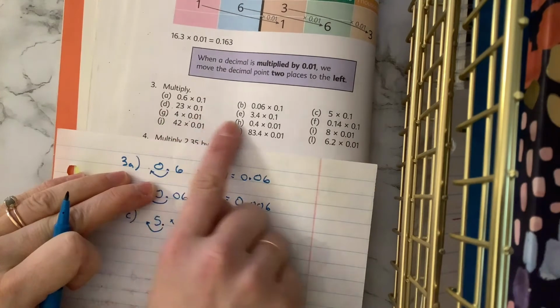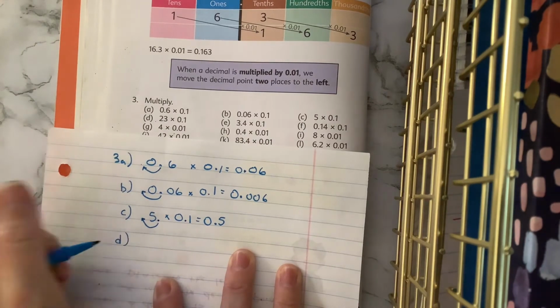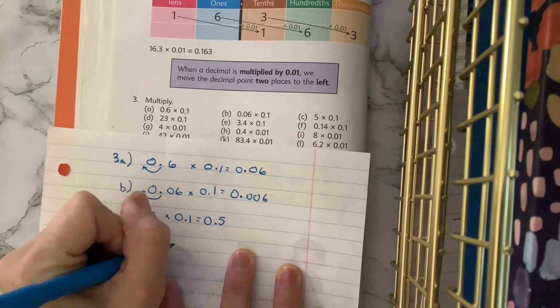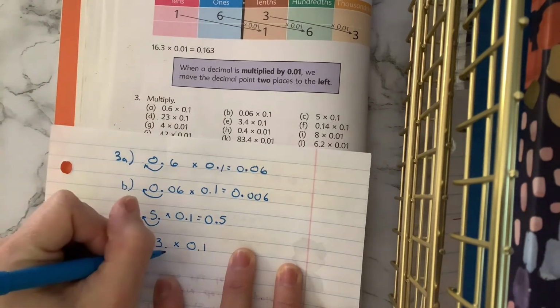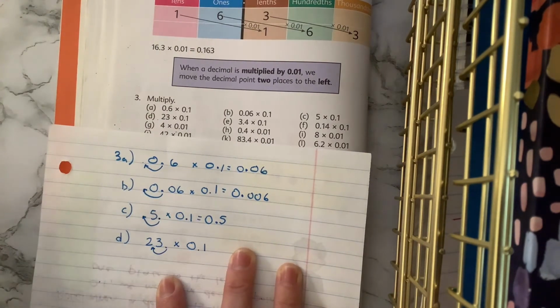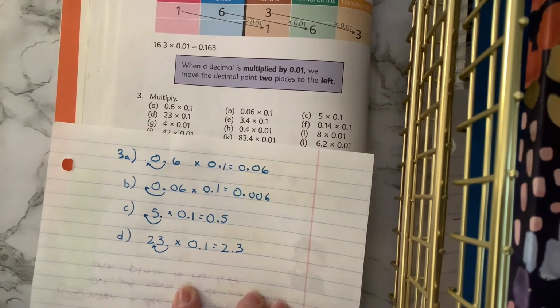So fifth graders, go ahead and pause, try D, E, and F. Come on back and see how you did. So for D, again, we have to imagine that that decimal point is at the end of the whole number. We move it 1 to the left and we end up with 2.3.